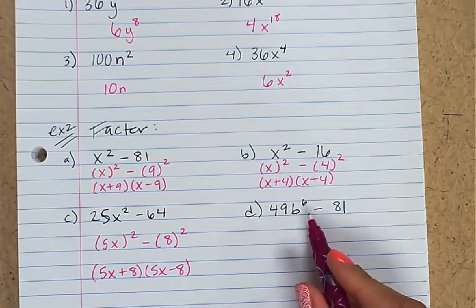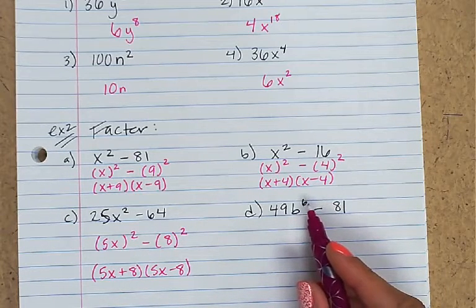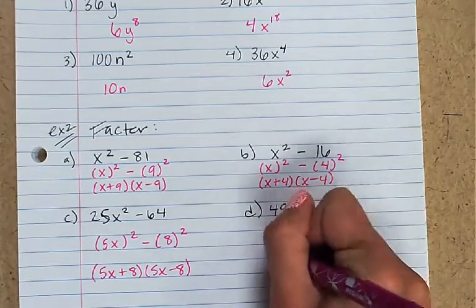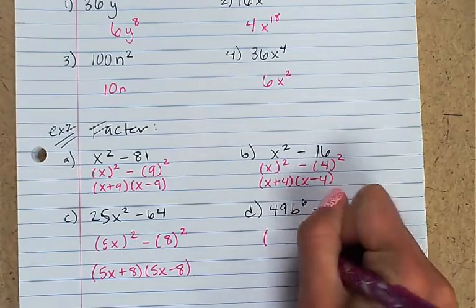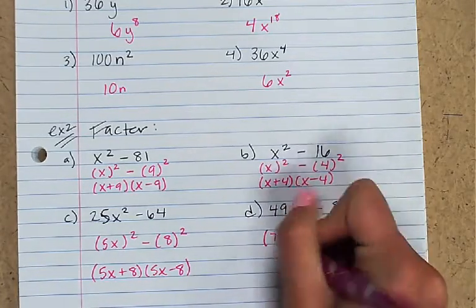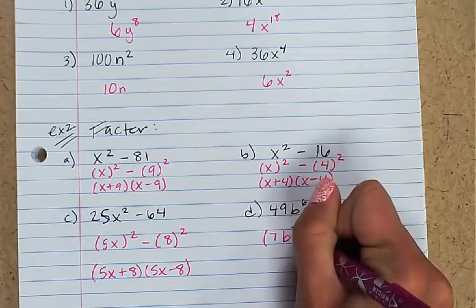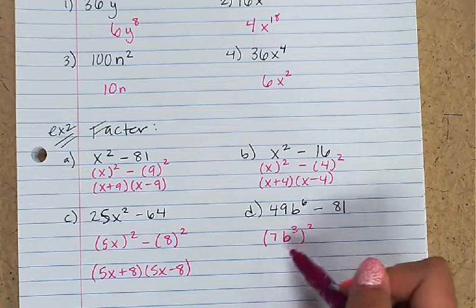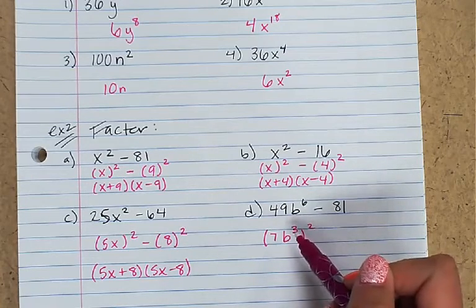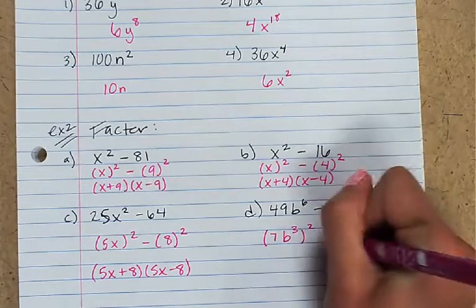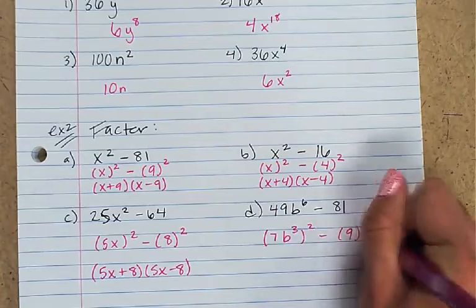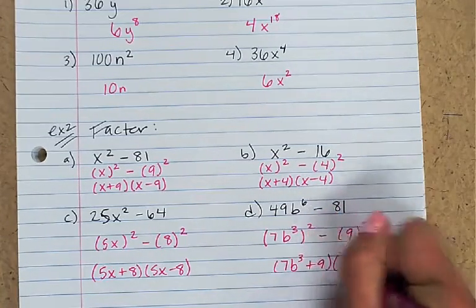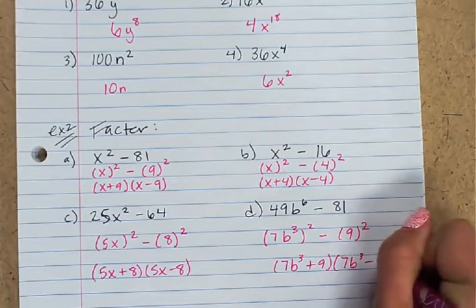And lastly, we have 49b to the 6th power minus 81. In the quiz, make sure you pay attention to what the exponent is. So this would be 7b cubed. Remember, when you square root it, because that's what we're writing in the parentheses, you just divide that exponent by 2, and 6 divided by 2 is 3, minus 9 squared. So this will factor into 7b cubed plus 9 and 7b cubed minus 9.